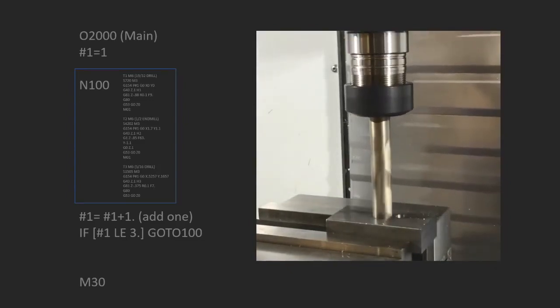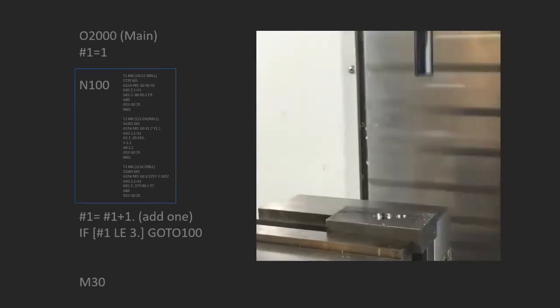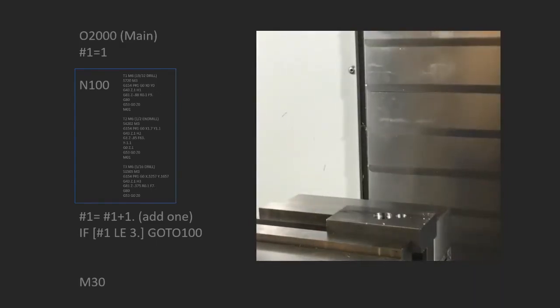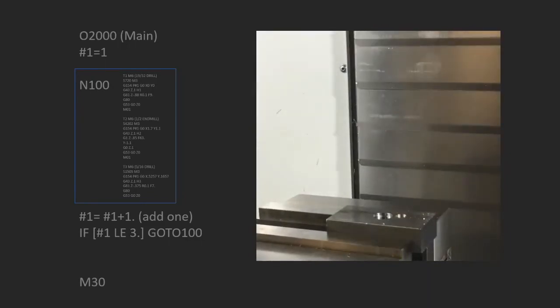And then we move to the third part, and oops, there's a bit of a problem here, isn't there? I don't really want it to change tools as often as it's doing here. So this is a problem, and we'll have to think about this. How do we fix that? Well, let's come back to that.